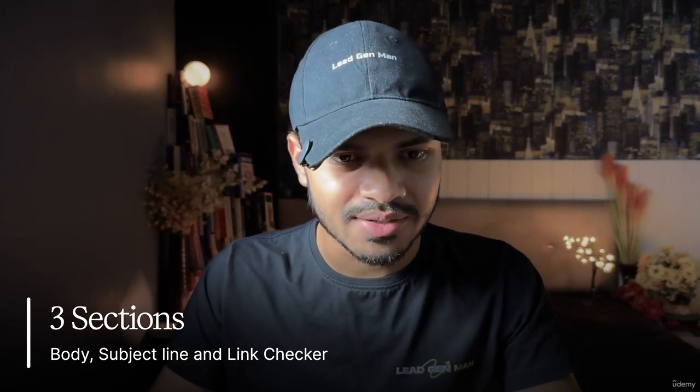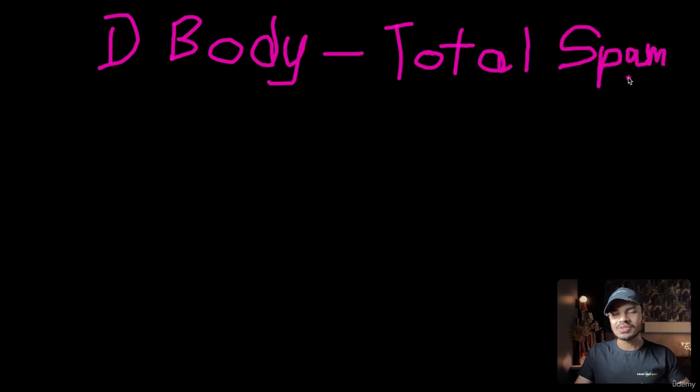The first part is to analyze the entire body or email copy. Here it will detect all the spam words and give the total list of the spam words. Plus it will also give suggestions like don't use any capitalization, don't overemphasize the exclamation mark, etc., etc. So I have added suggestions in all of these 3 categories.